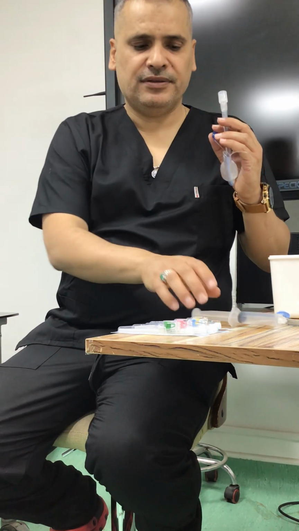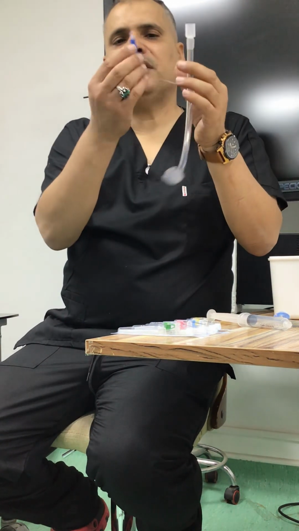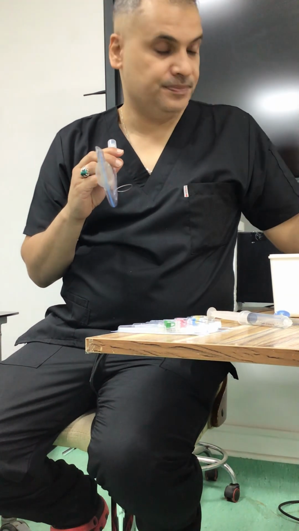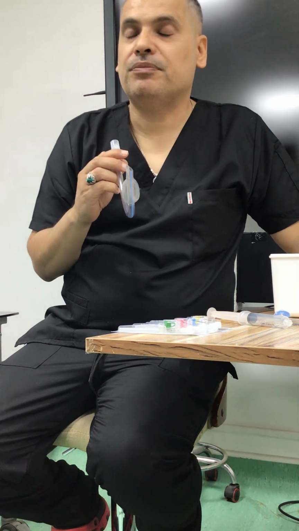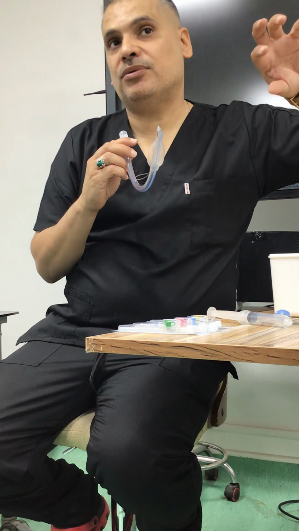For a long time of intubation, especially in the ICU, it causes something called pressure necrosis. It causes pressure on the mucous membrane of the trachea, decreasing the blood supply to the tracheal wall.